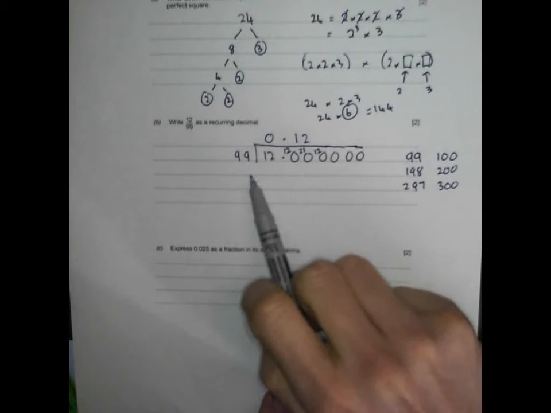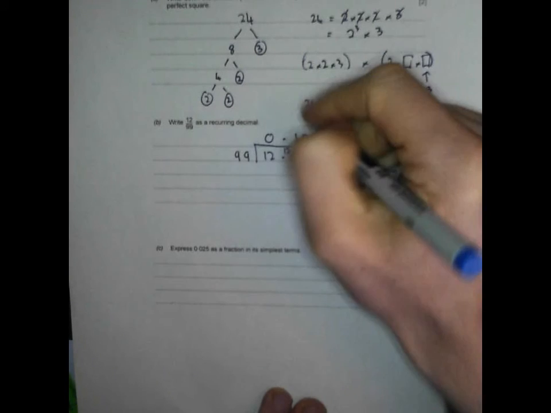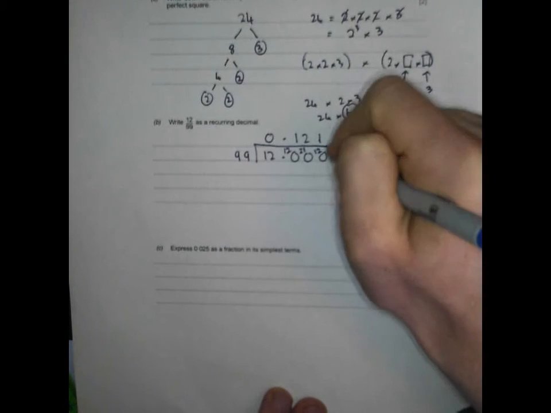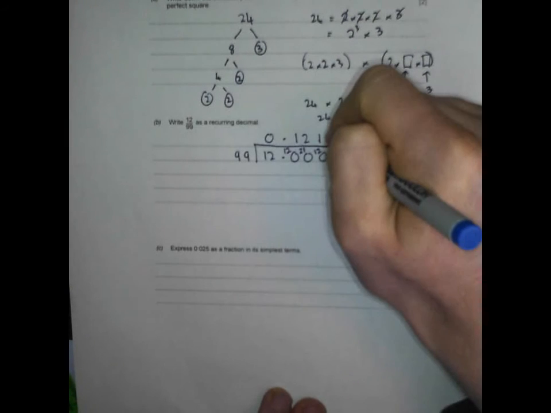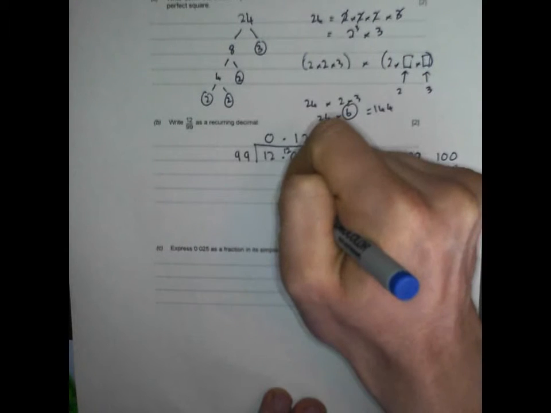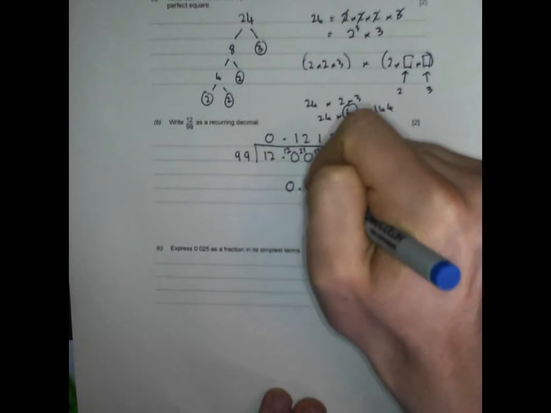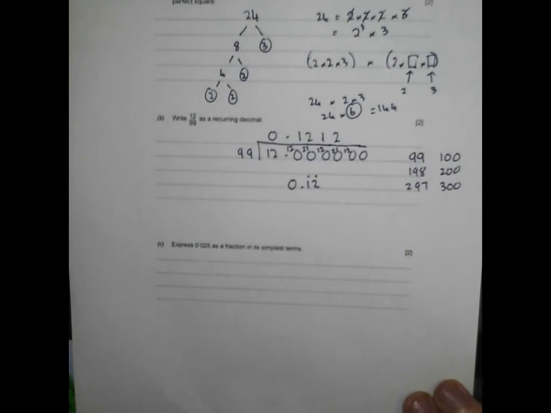How many times does 99 fit into 120? Once. What's left over? 21. How many times does 99 fit into 210? Twice. What's left over? 12. And it's going to carry on. So you end up with 0.12121212, otherwise known as 0.12 recurring with a dot over both the 1 and the 2.